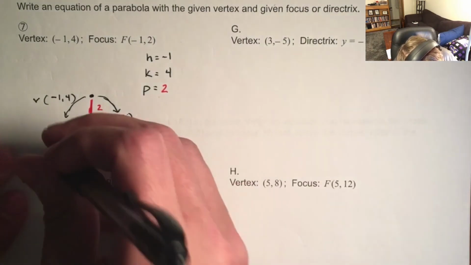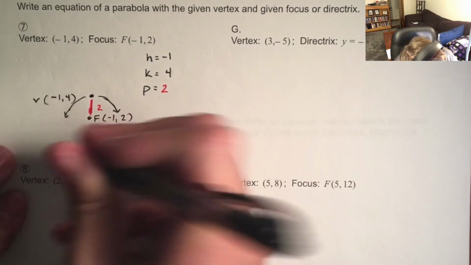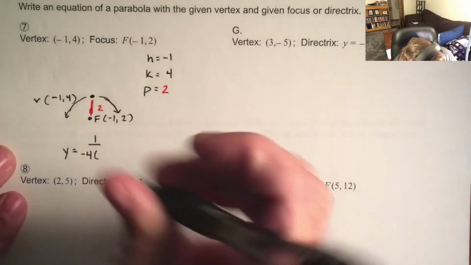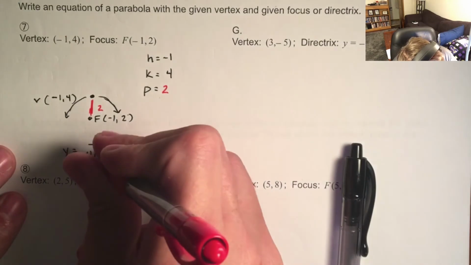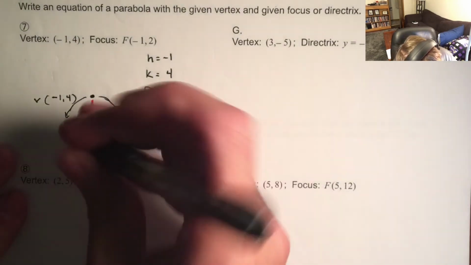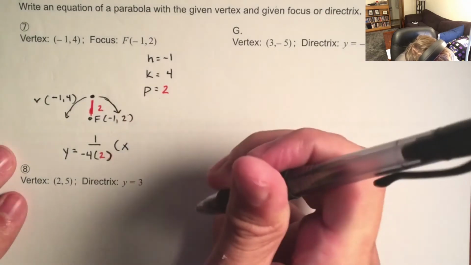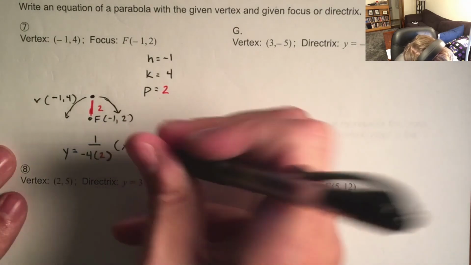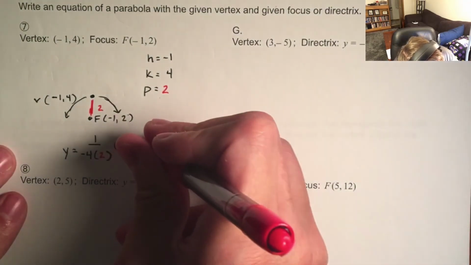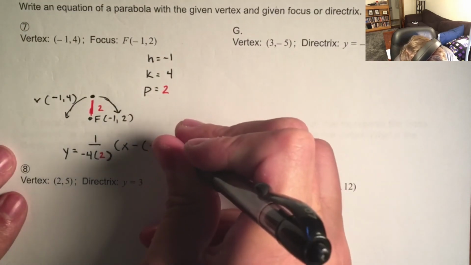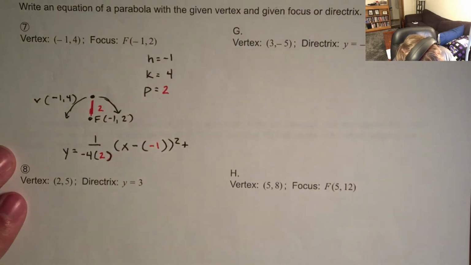All right, so that means I'm going to get y is equal to 1 over negative 4 times 2, and then that times x minus negative 1, and then plus 4.